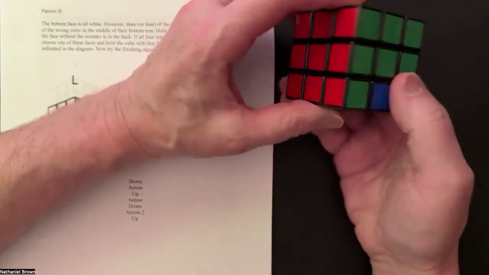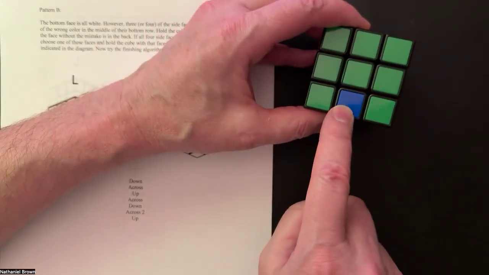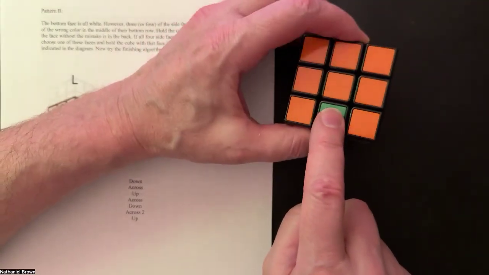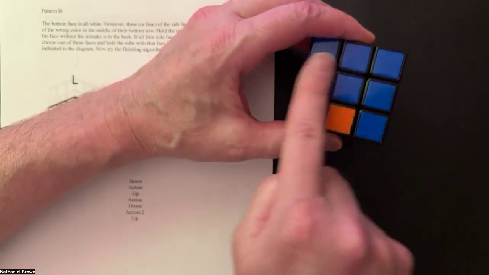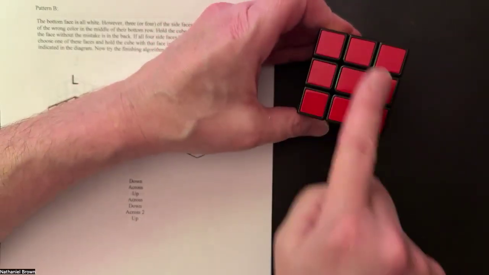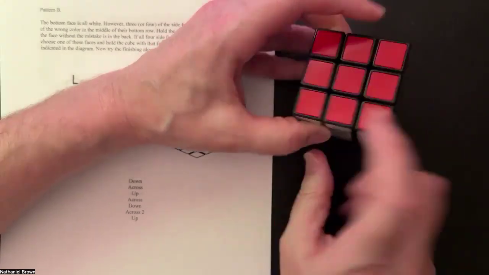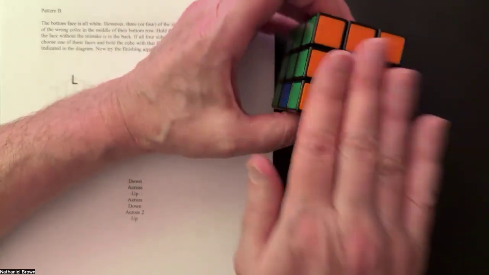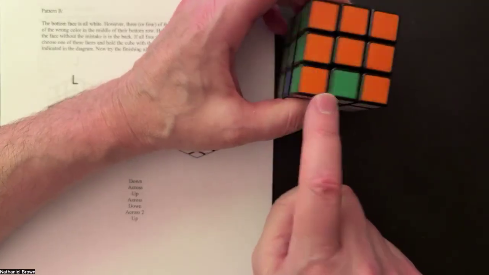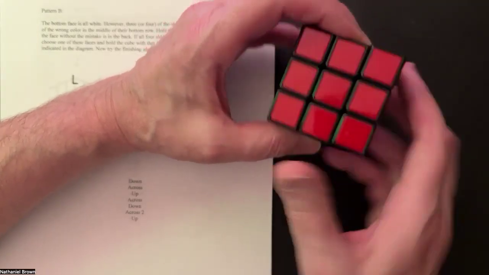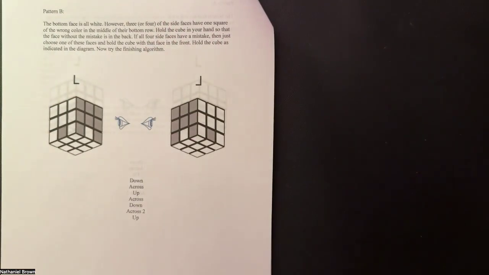Yeah, that's exactly what we have. Look, right? See, wrong color, wrong color, wrong color on three of the side faces. This face is okay. But on three of the side faces, we got a square of the wrong color in the middle of the bottom row. Okay, so this is definitely pattern B.